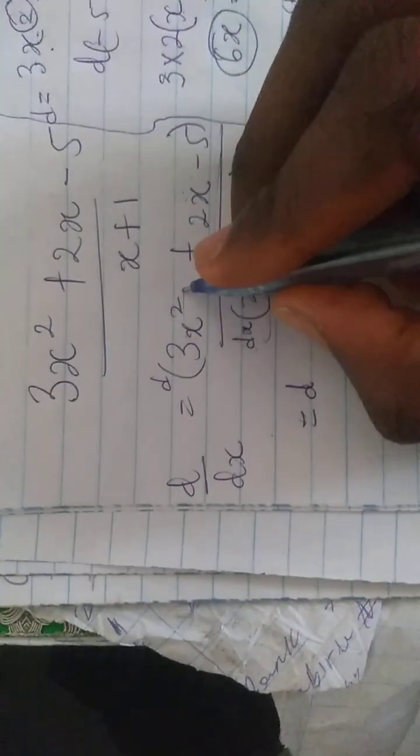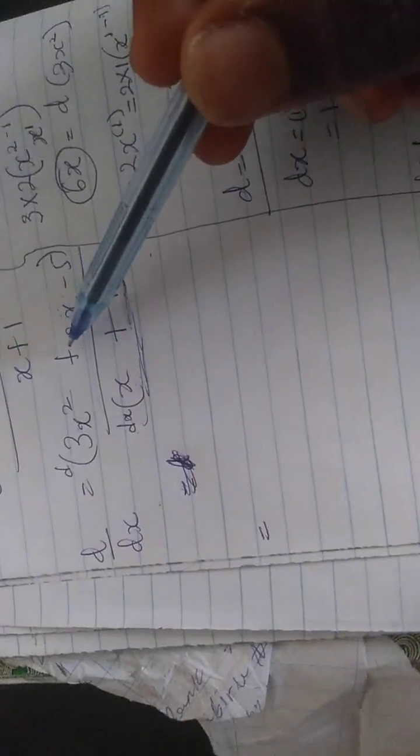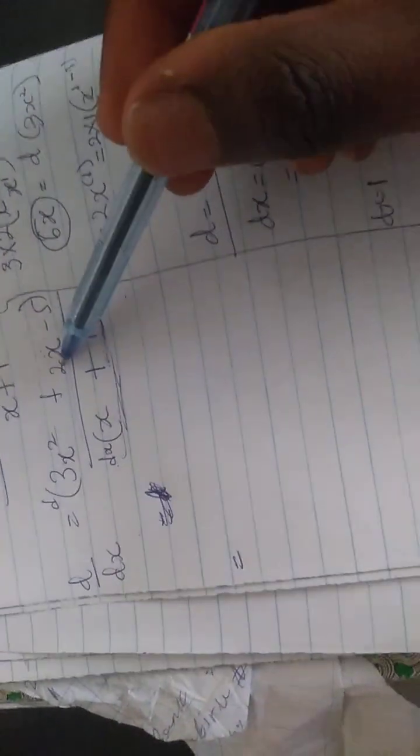Now, the lower one times the derivative of the upper one, minus the upper one times the derivative of the lower one.